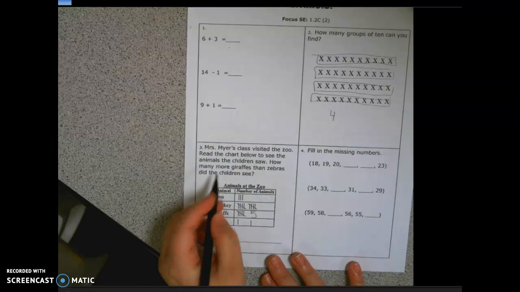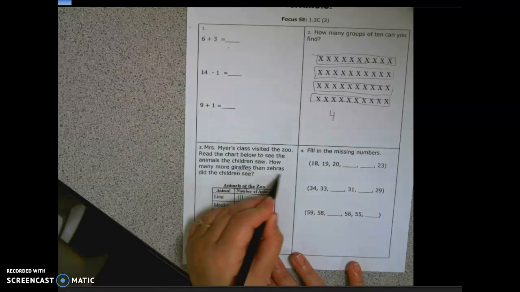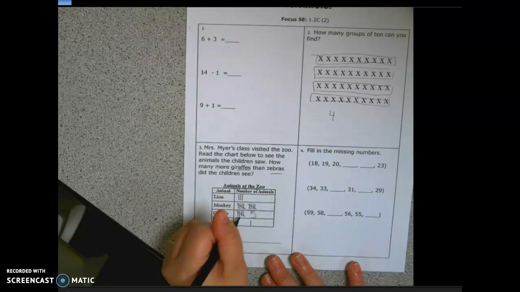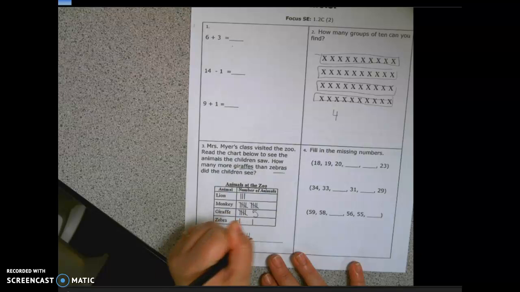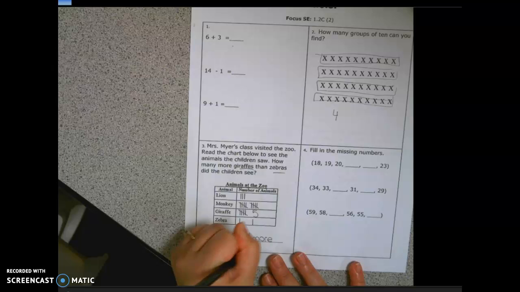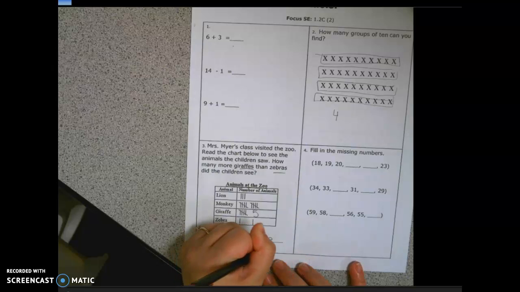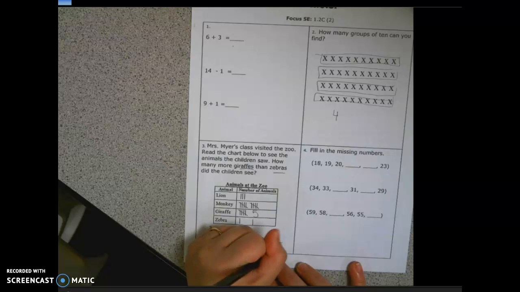I'm looking for how many more giraffes and zebras, so I'm comparing. Well, I know there were 5 giraffes and 4 zebras, so I know there were 4 more giraffes than zebras. And I know that's reasonable because 4 is less than 5 and it's greater than 1.